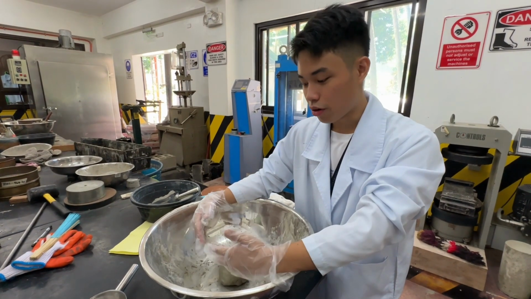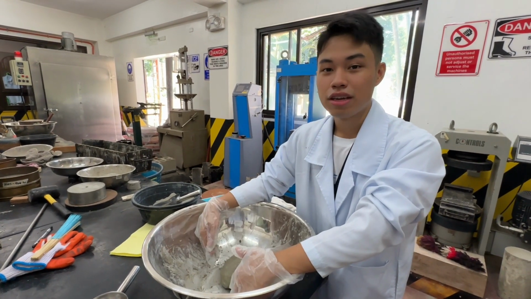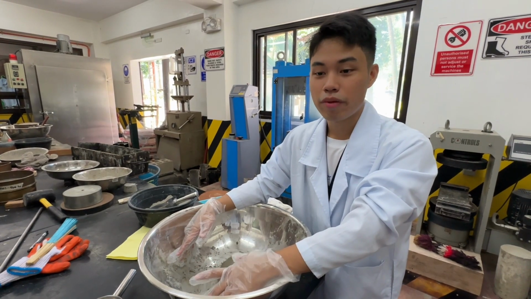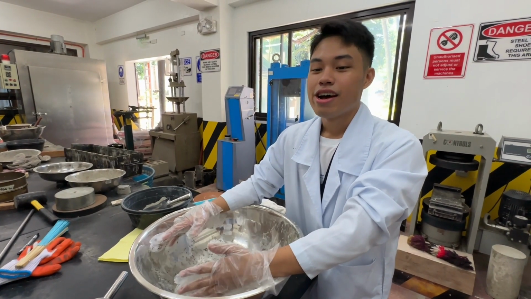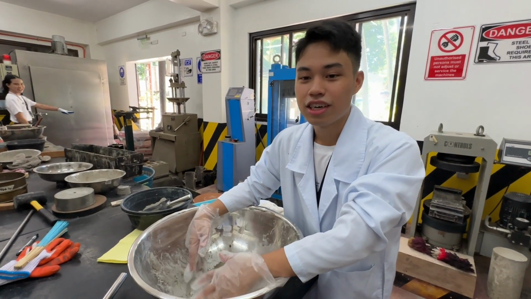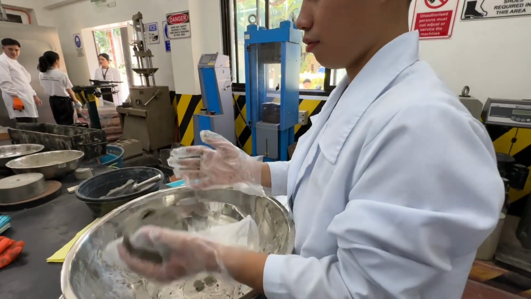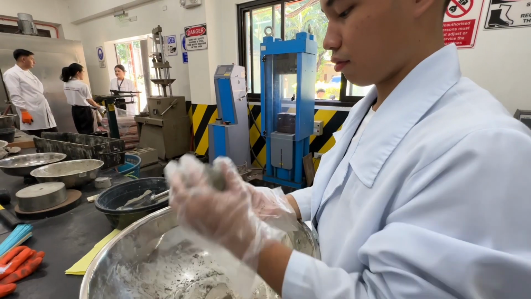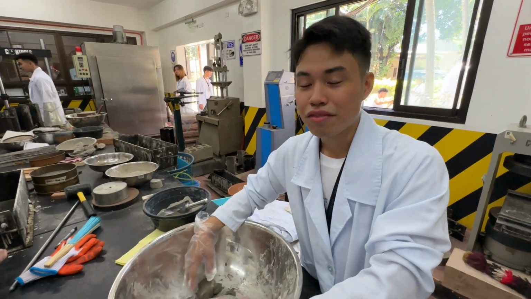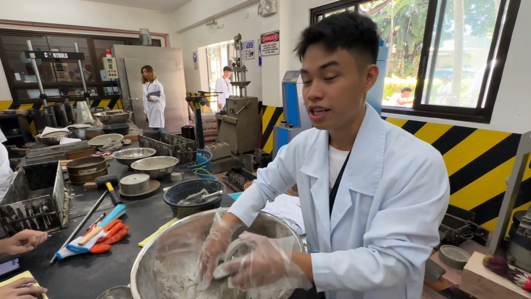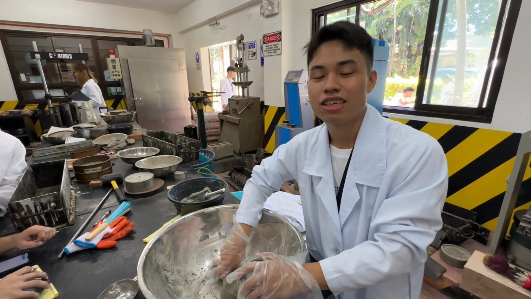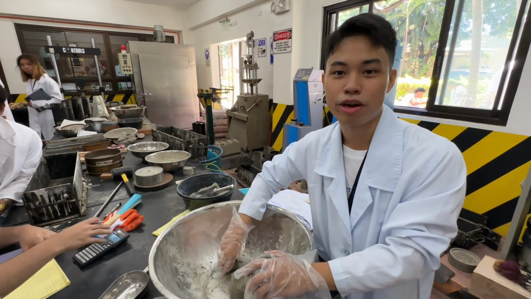Now that we have created our test specimen, we will turn it into a ball by tossing it in my hand at a 150 millimeter distance 6 times. After making the mixture, we will put it in the mold to test whether the consistency is alright for the experiment.